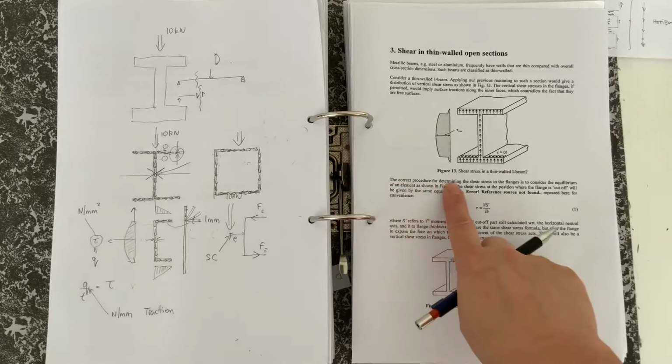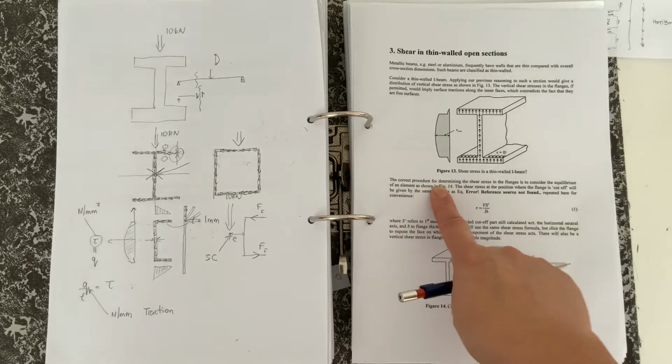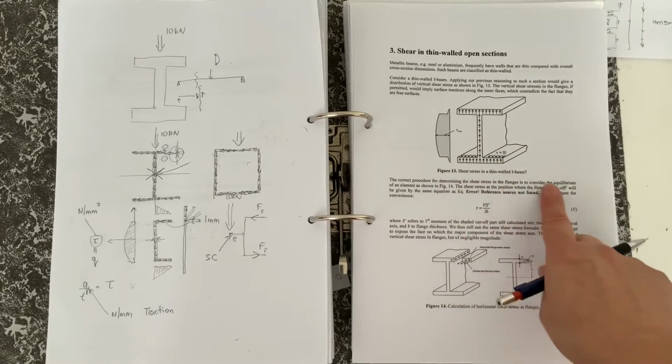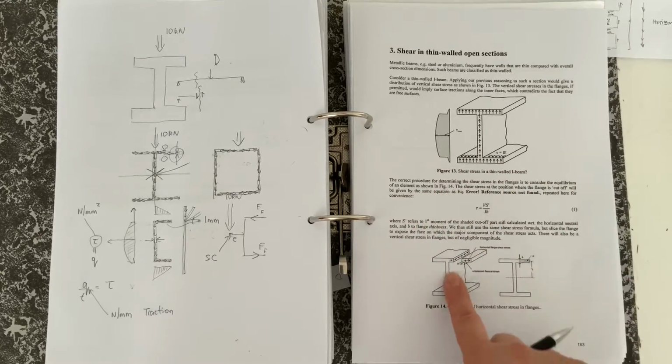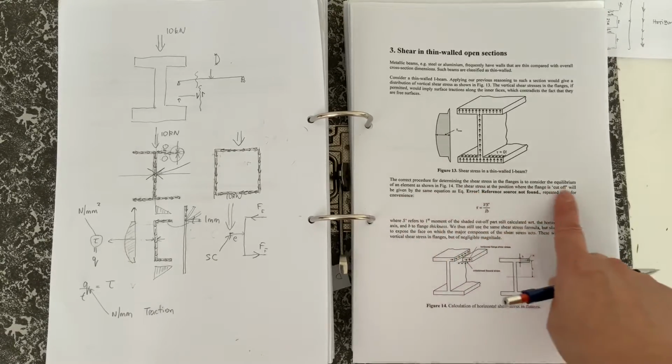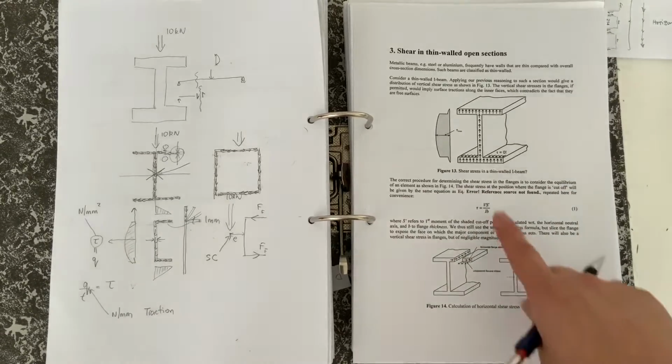So the correct procedure, or thick wall theory, is to take into account this variation, as the element is shown here. The shear stress at the position where the flange is cut off will be given by the equation repeated here for convenience.